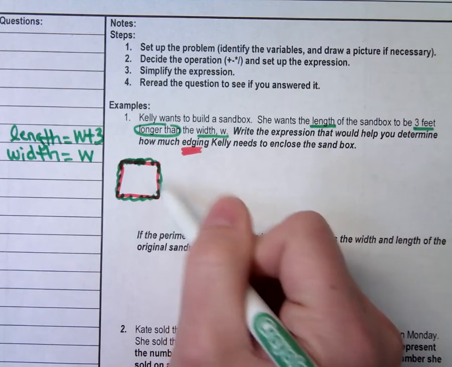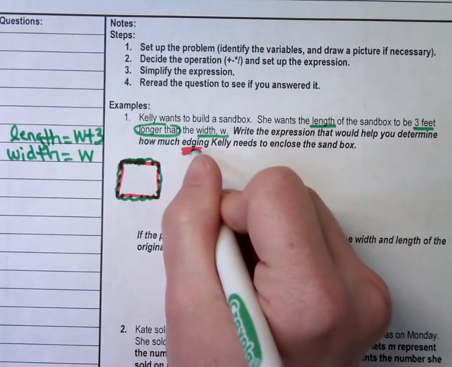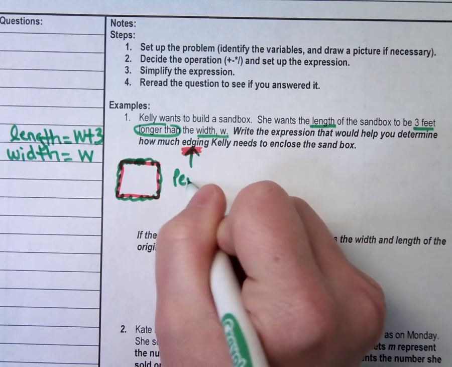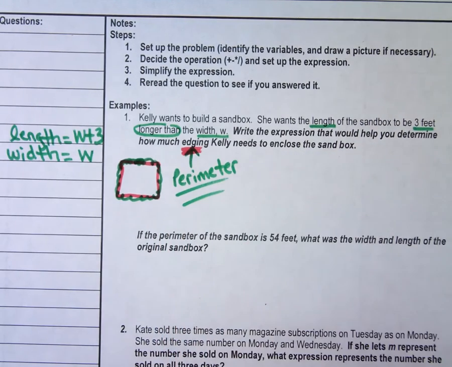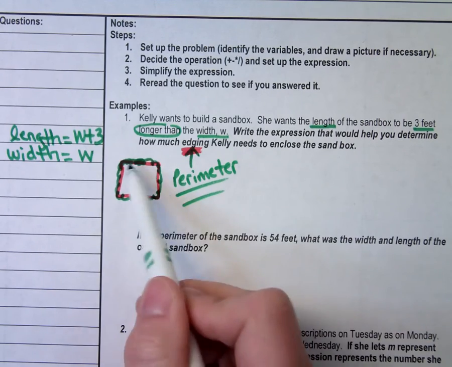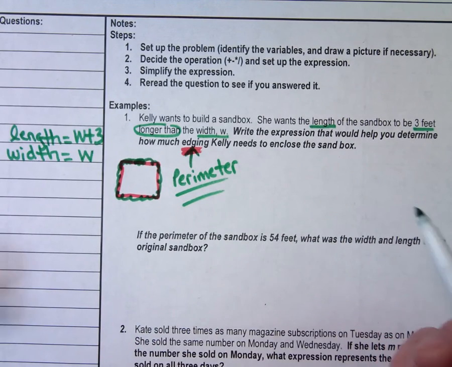Is edging perimeter or is edging area? Edging is perimeter. Okay, so I want to find perimeter. So how do you find perimeter of a rectangular shape?